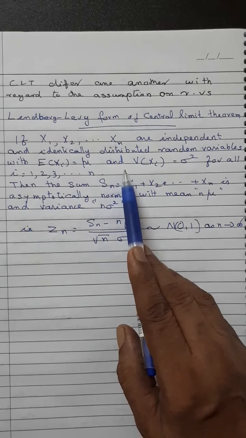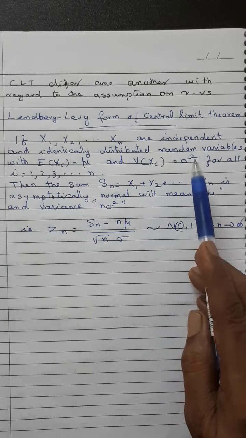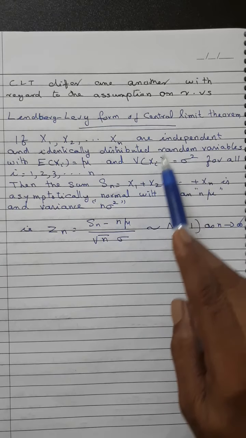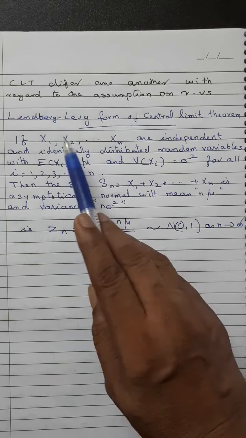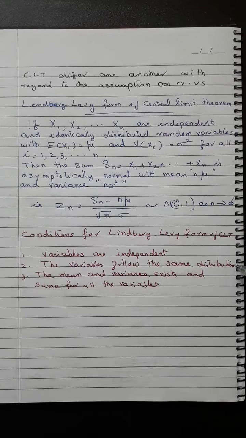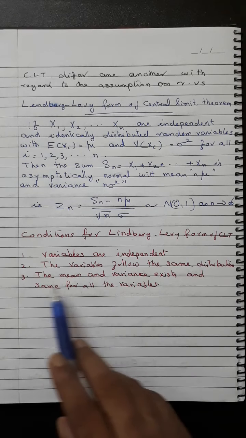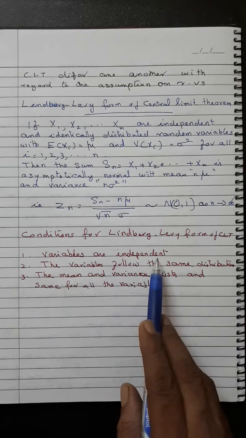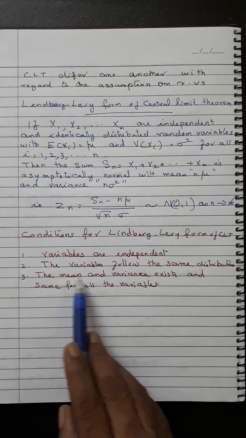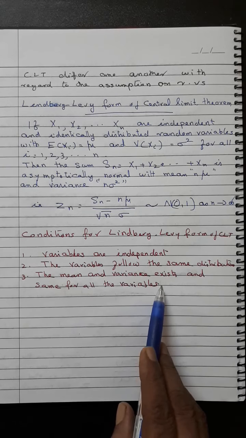So all the random variables have the same mean and the same variance. We can treat these things as the conditions of the Lindeberg-Levy form. So let us read the conditions once more. The conditions for the Lindeberg-Levy form of CLT are: the variables are independent, the variables follow the same distribution, and the mean and variance exist and are the same for all the variables.